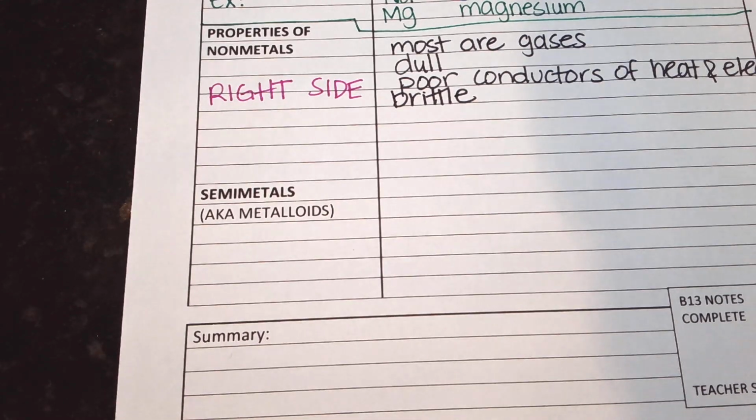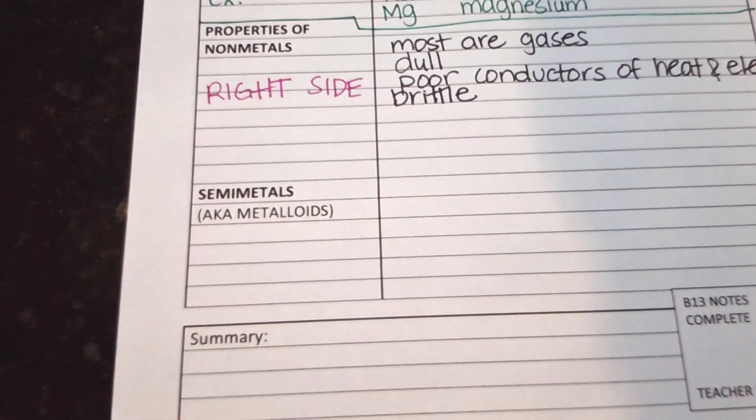Okay. And the last group is semimetals, which are sometimes called metalloids.